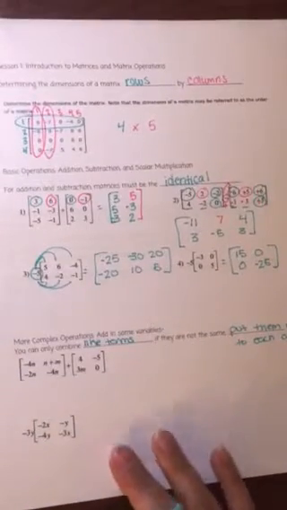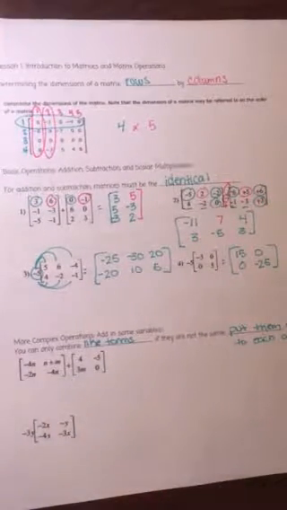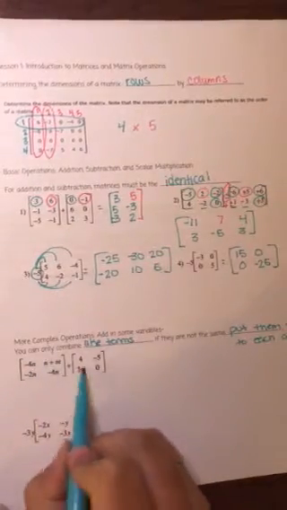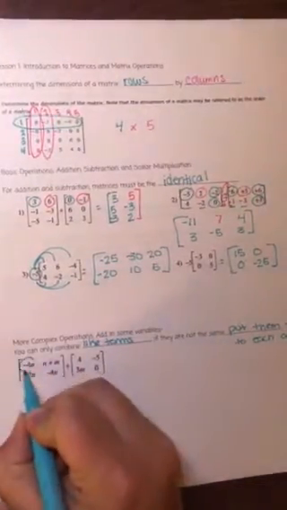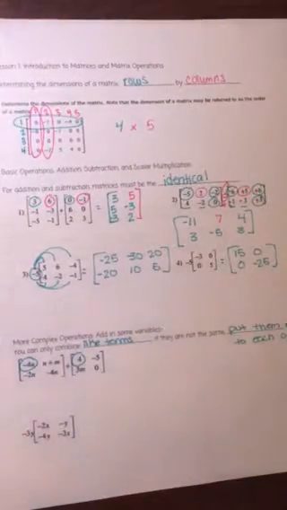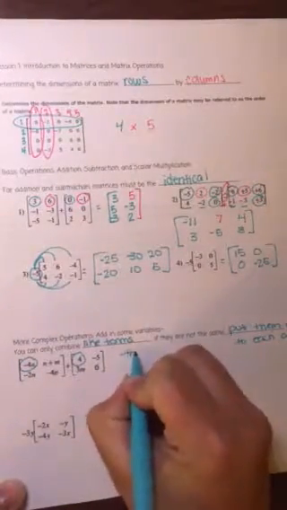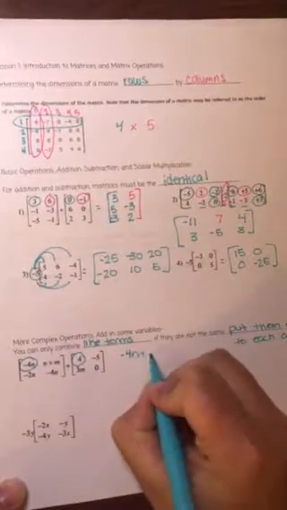So for example, in the first one, the matrices look the same because they're both a 2 by 2. Okay, so I have 2 rows, 2 columns, 2 rows, 2 columns. But when I look at my top left on both of those, they're not like terms. They kind of seem like terms because they both have a 4, but one is a 4n and one is just a 4. So how I'm going to write that is negative 4n, my sign in the middle is plus 4.